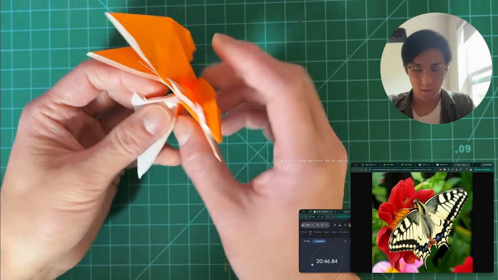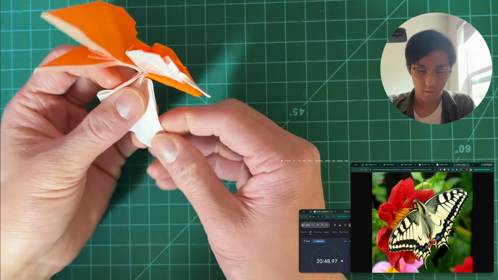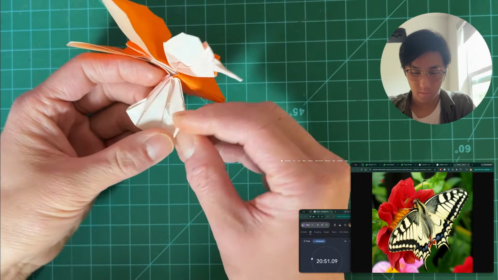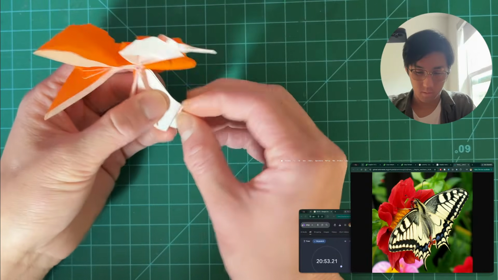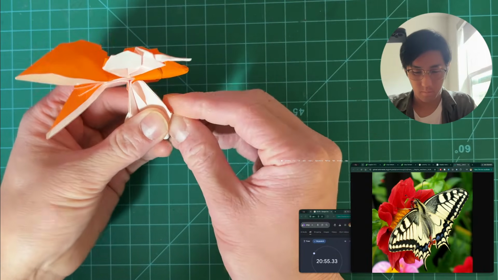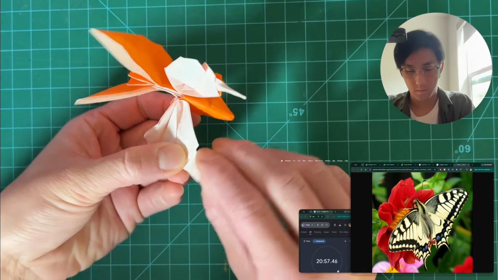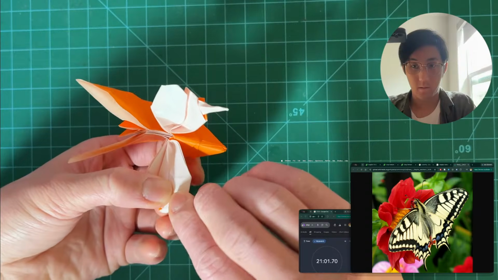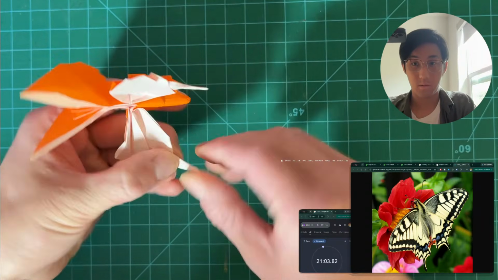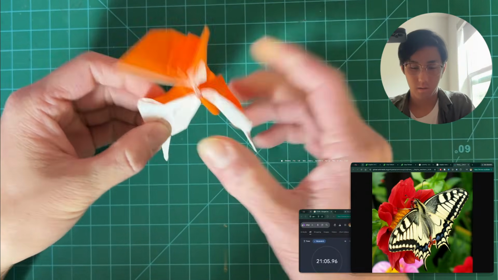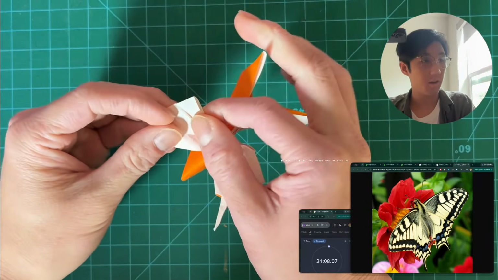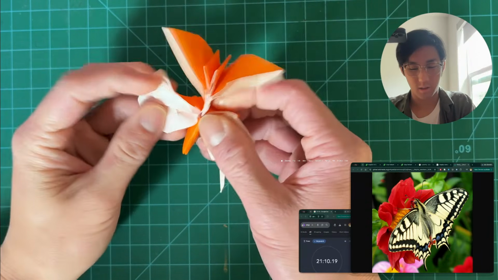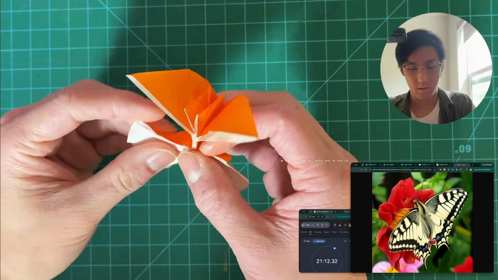Is it swallowtail? Yeah, I don't know my butterfly names. I guess swallowtail is the name for this one.